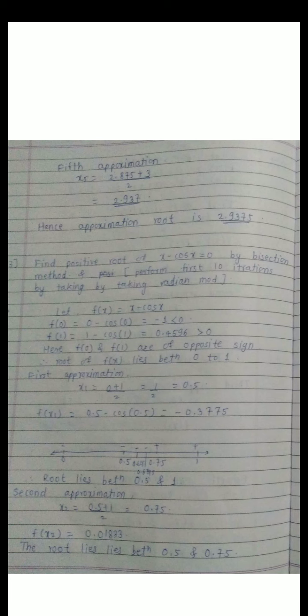Our first approximation by the working rule is x1 is equal to the arithmetic mean of 0 and 1, that is (0 plus 1) by 2, which is 0.5. If we replace 0.5 in our given equation, we first find f of 0.5, which is 0.5 minus cos 0.5, giving minus 0.3775.